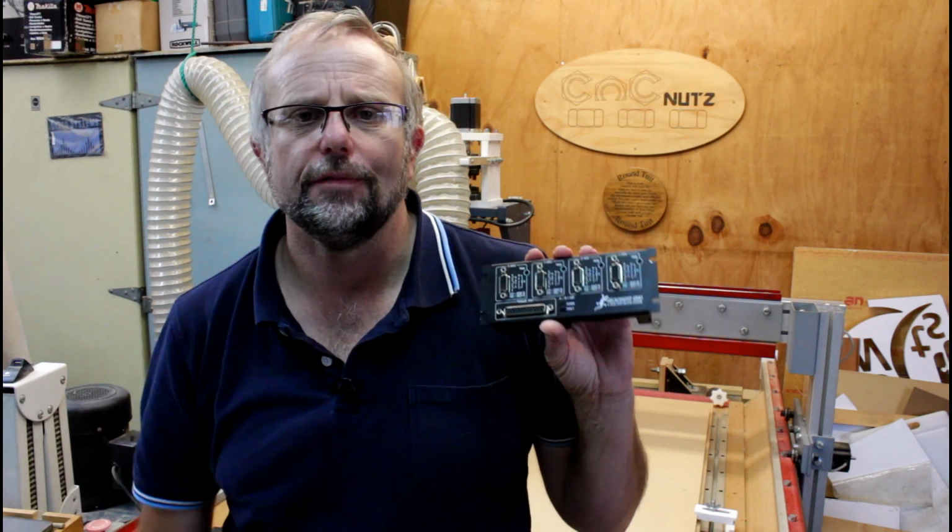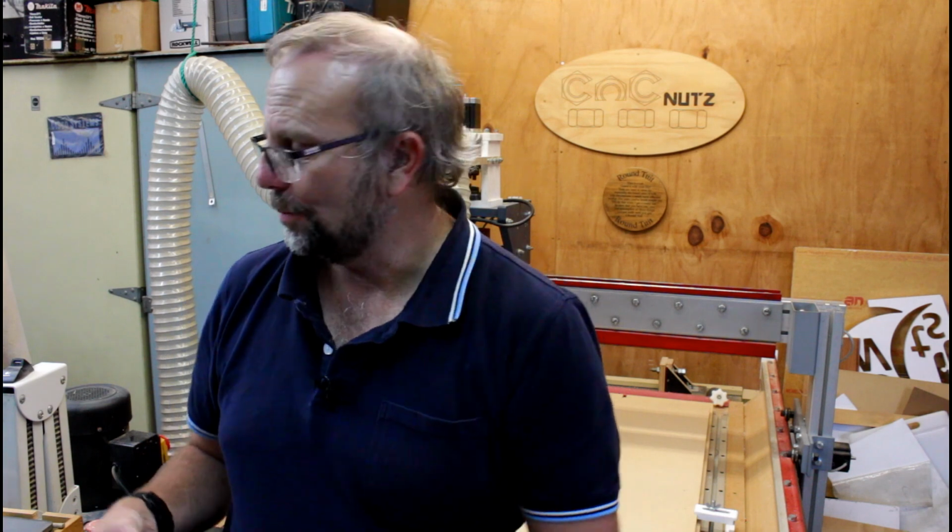Now, in my case, I bought myself a Gecko G540. This wasn't available at the time of the other kit that I bought. In fact, the kit I bought was probably one of the better ones, to be honest. But technology has moved on. With the Gecko drive, I can now provide my motors with 50 volts and the amount of current they require, and what a difference it's made.